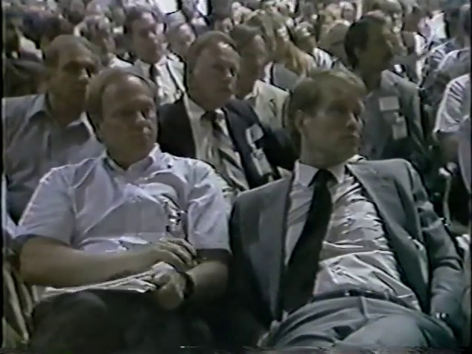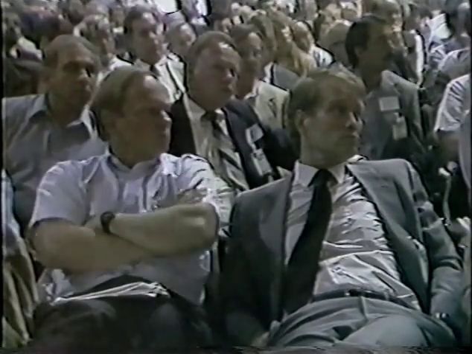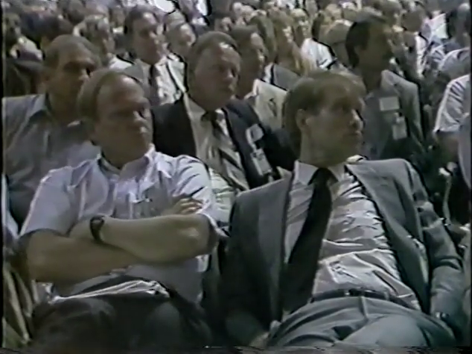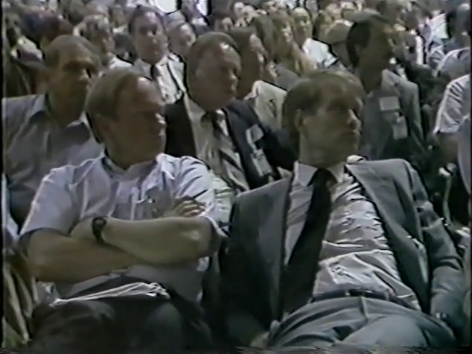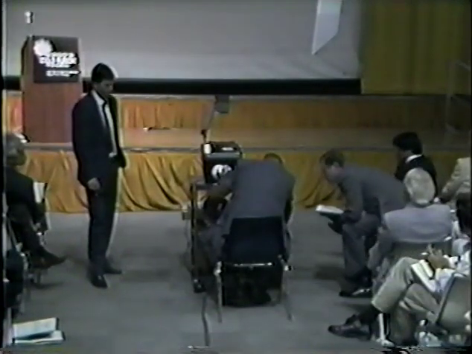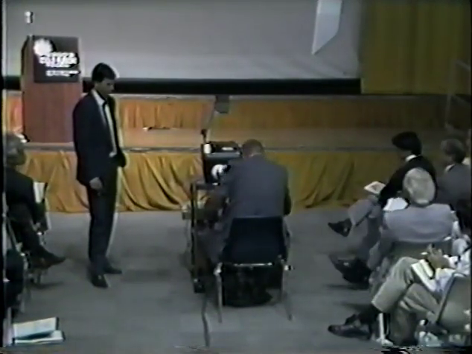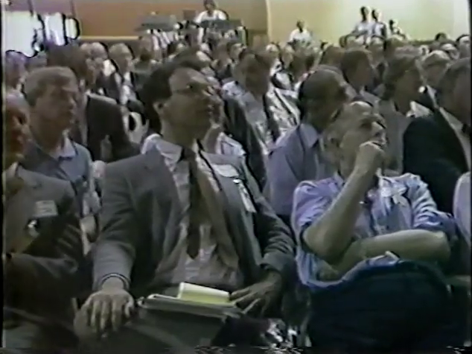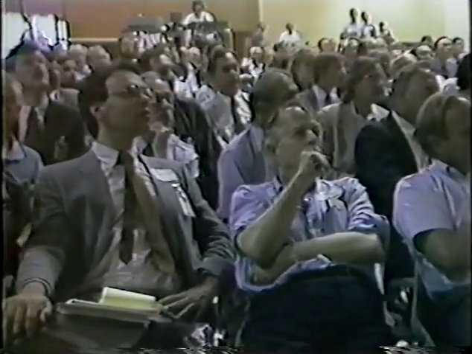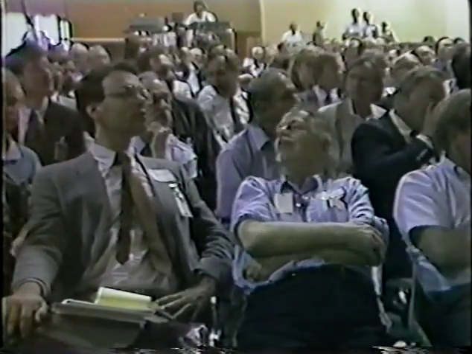If I can get the slide, first slide. We have a temporary difficulty with the apparatus, which is, we might need the lights down, I think.